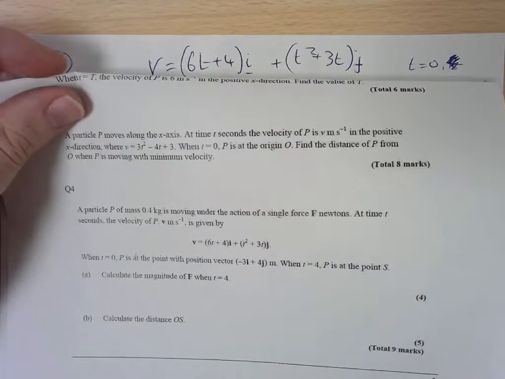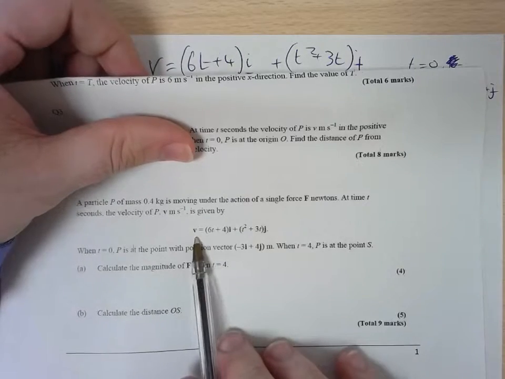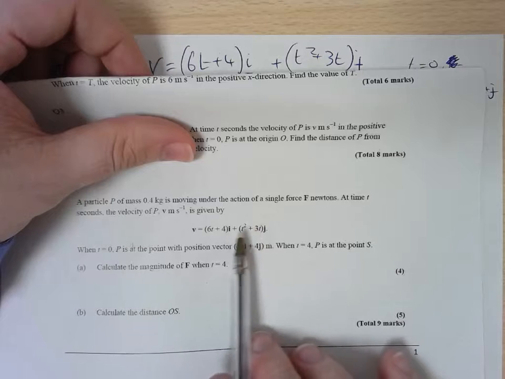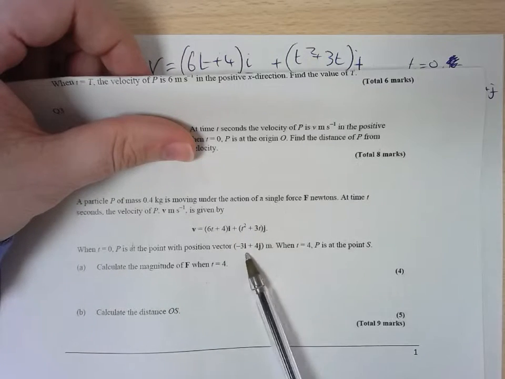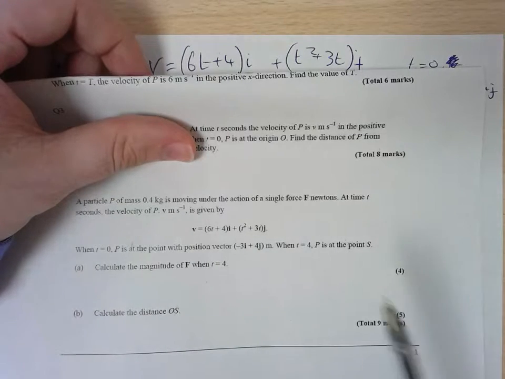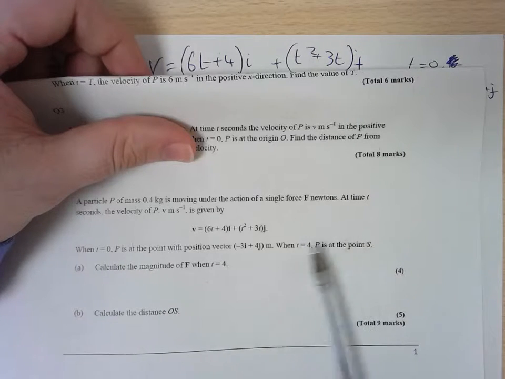For question 4, we're going to return to vectors. You'll notice in this question we've got v as a vector, it's got an i component and a j component, but otherwise these work exactly the same as any other components. We're given some starting conditions that at t equals 0 we are at this vector here, and we're told that point S is when t equals 4.